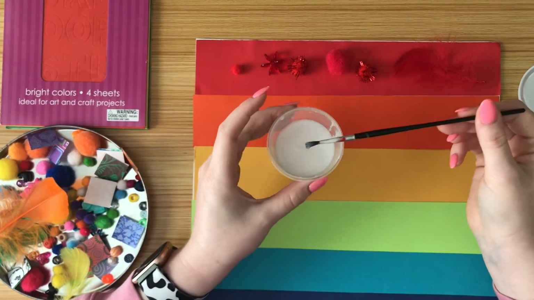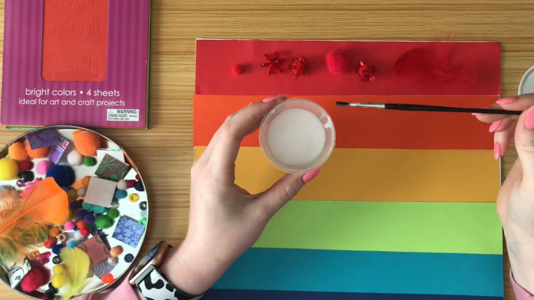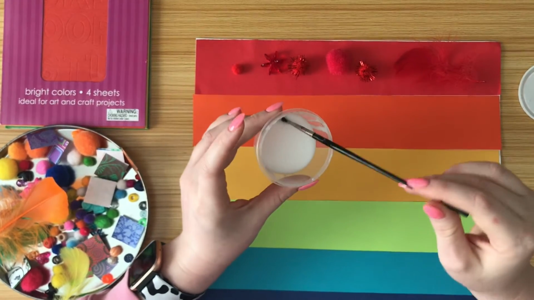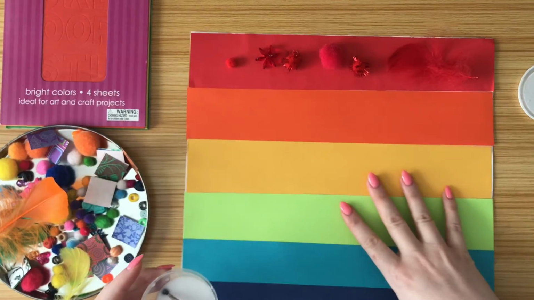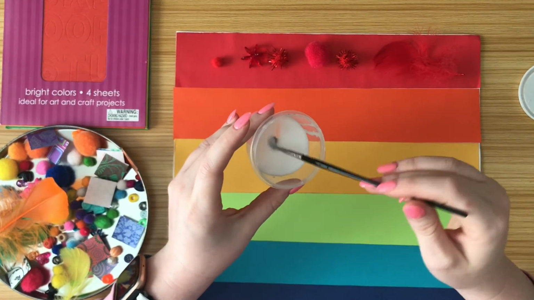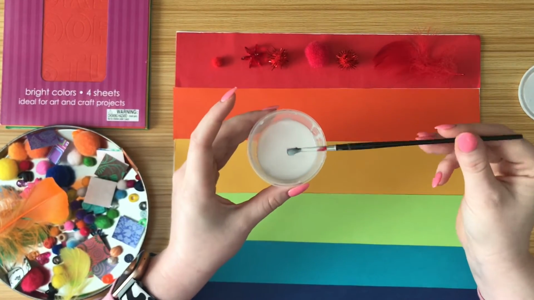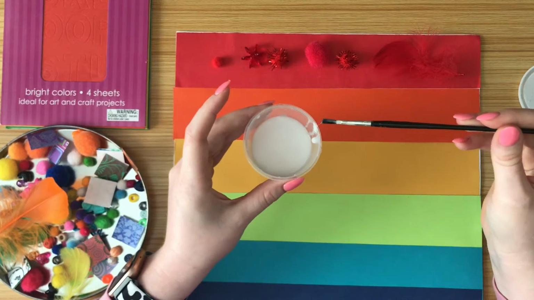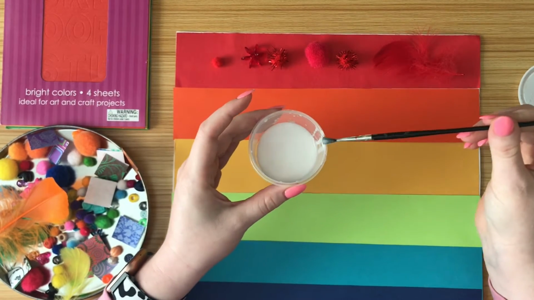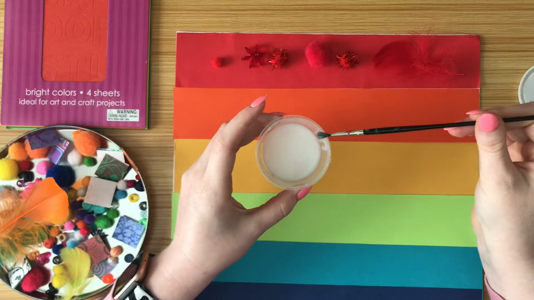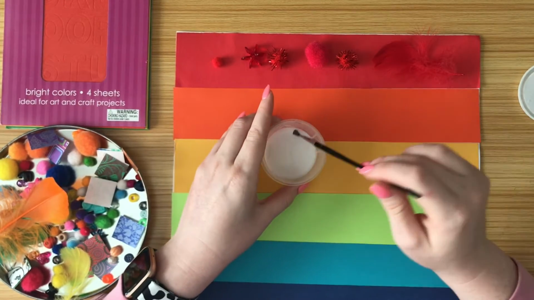Reason why we don't need a lot of glue is because if we use too much glue, then our artwork here is going to get very messy and sticky and it won't be as much fun. Okay, so make sure you are telling yourself dot dot, not a lot, because you only need a little dot of glue.